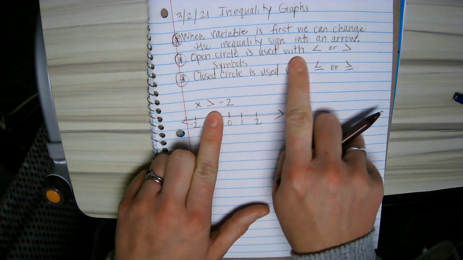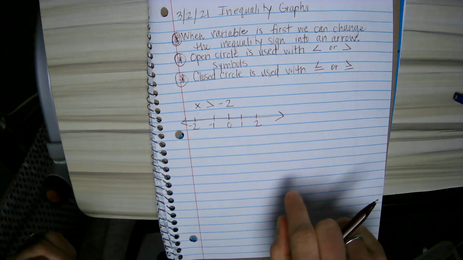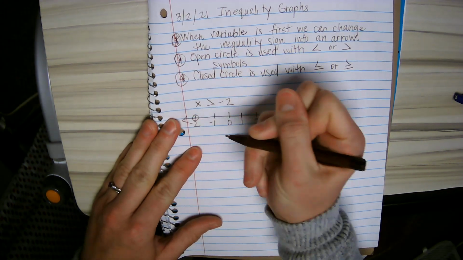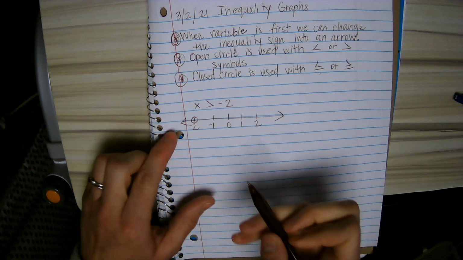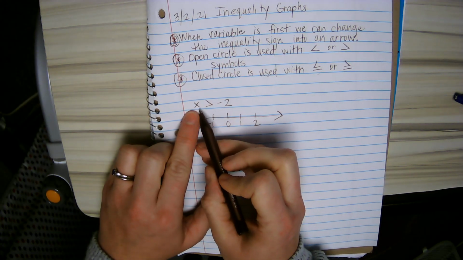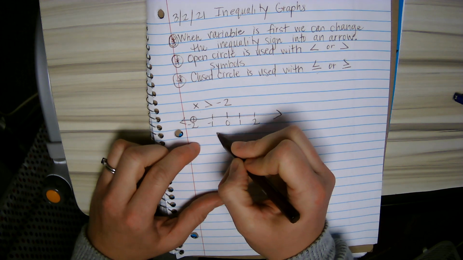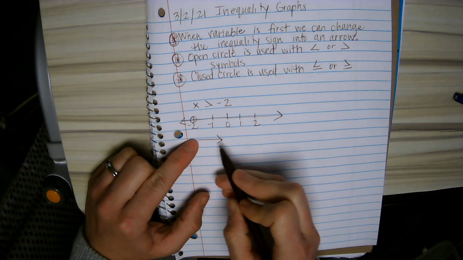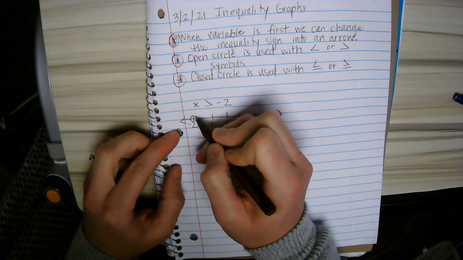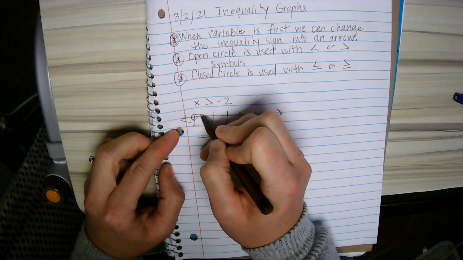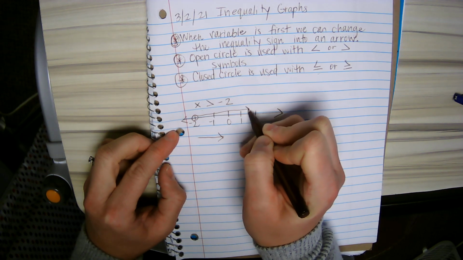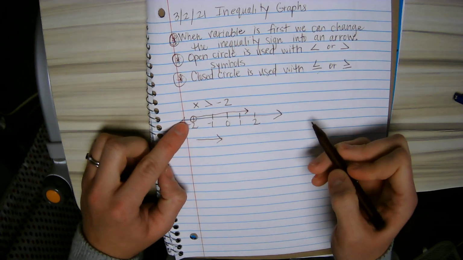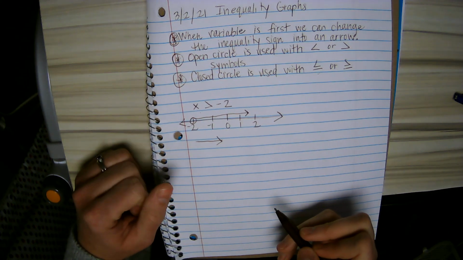Now, we're going to use an open circle right where the -2 is. So I'm going to put the open circle here. And it has my x listed first, so I'm going to turn this greater than sign into an arrow. So it's pointing to the right. So x has to be somewhere along here, and we draw an arrow because it could be anything greater than this -2.